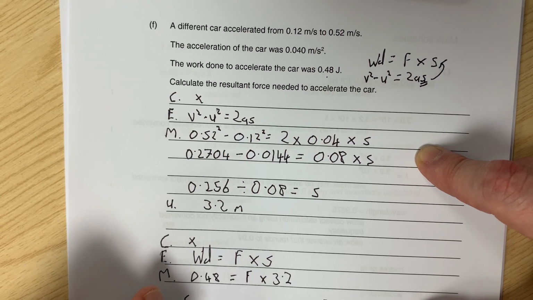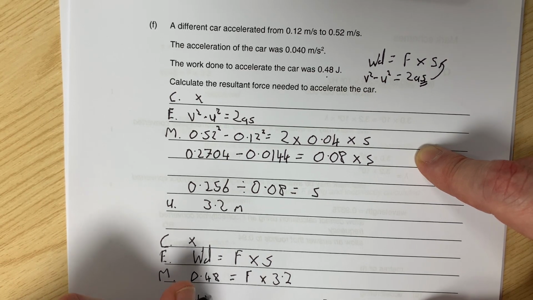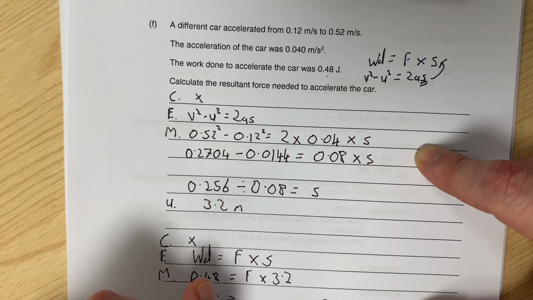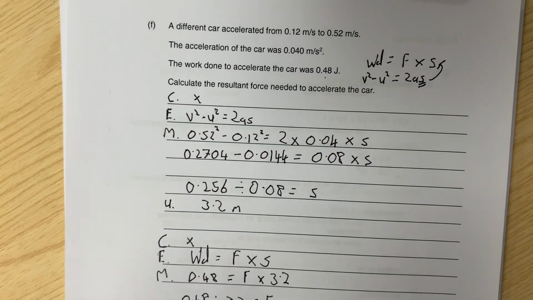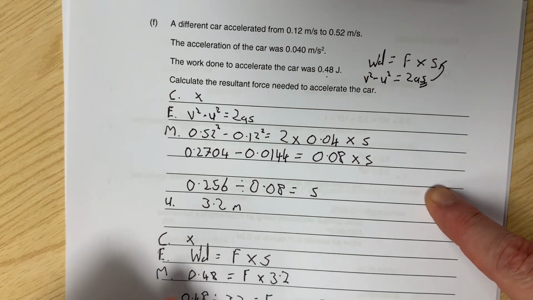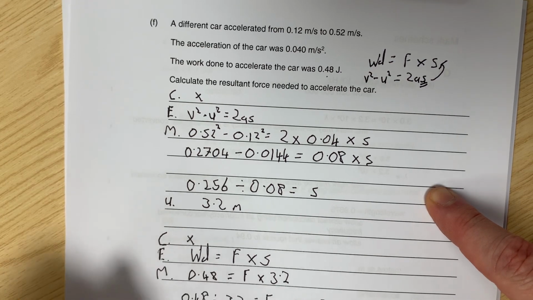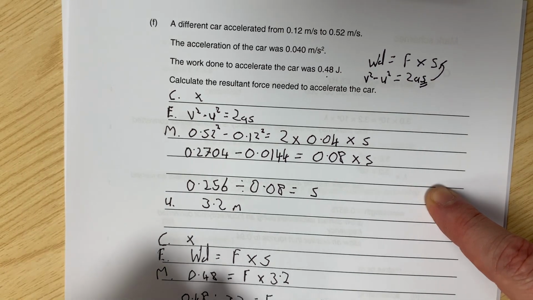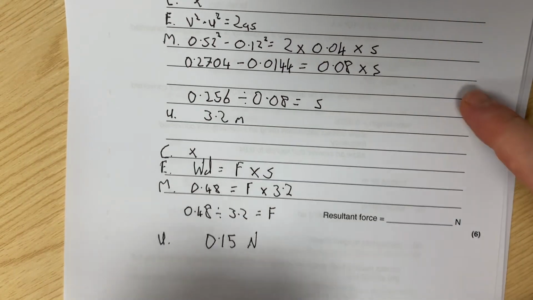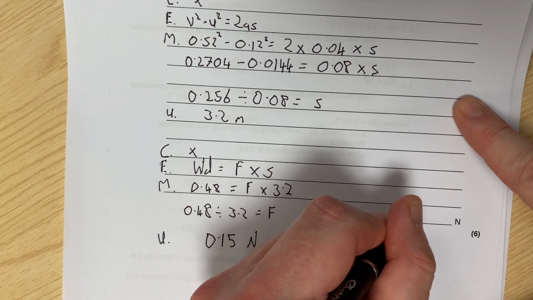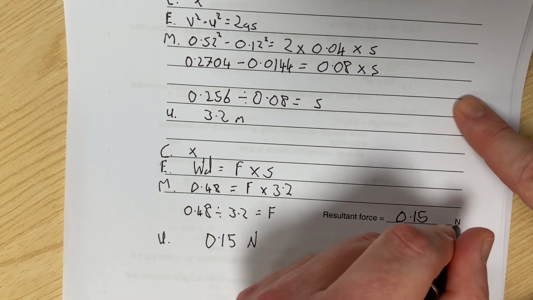So now I'm going to rearrange. So I've got 0.48 divided by 3.2 is equal to the resultant force. And that comes to 0.15. That's the final part of our calculation, so we're going to make sure we remember the units. Oh, I've gone off the bottom of the page, sorry. Giving us 0.15 newtons.